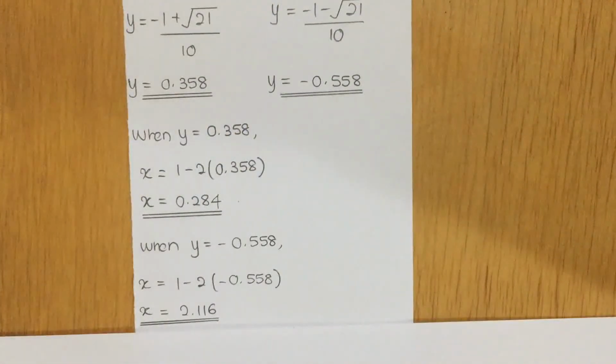Alright, that is all for the step-by-step working and solution for this question, guys. I hope you understand the full working that I've shown to you.